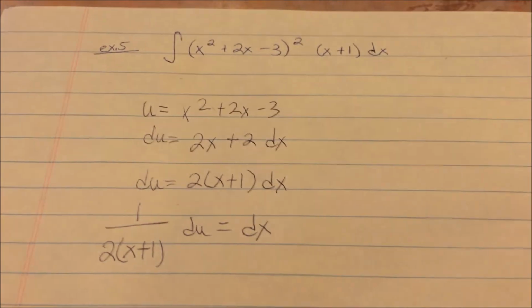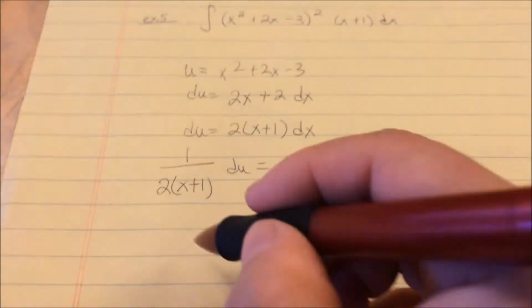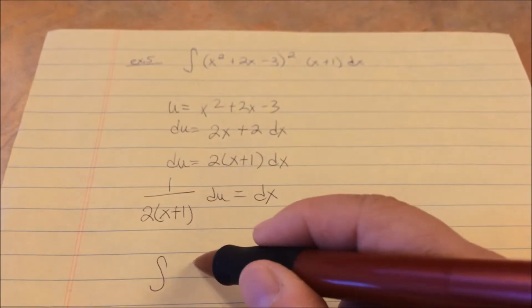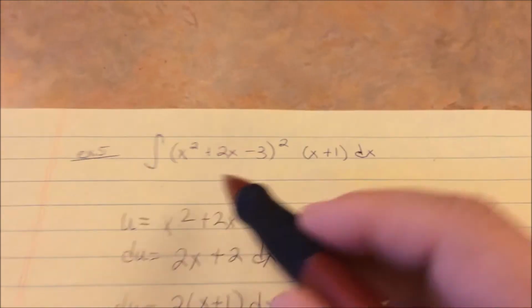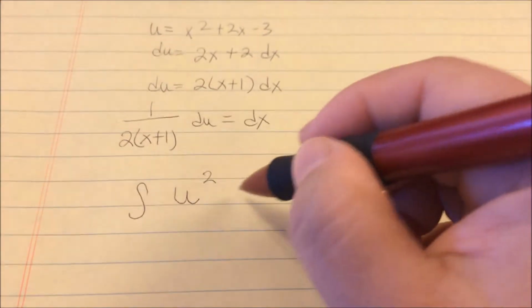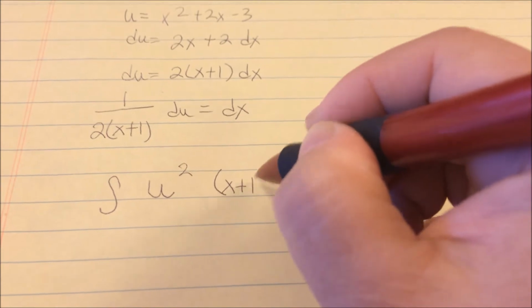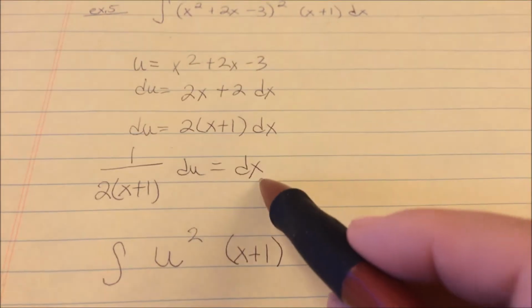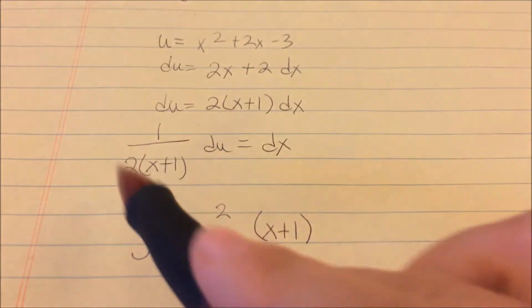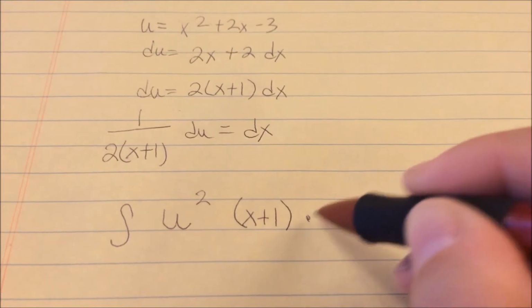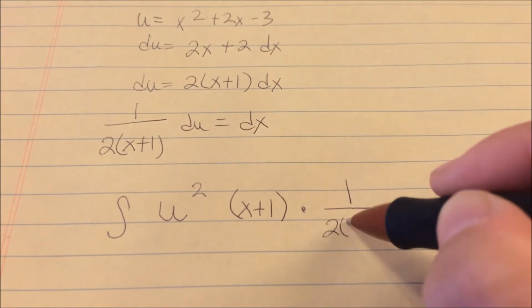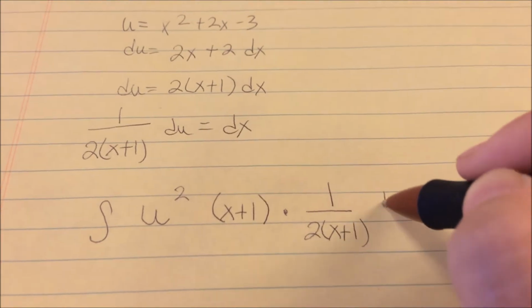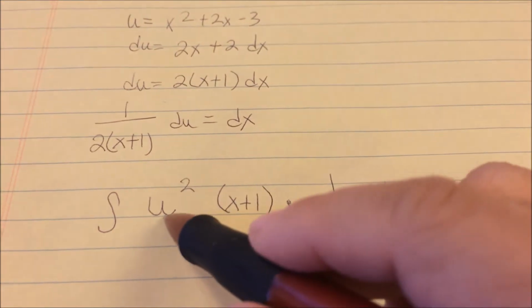So now from here, let's go ahead and do the substitution part of it. So we have the integration of all of this is your u now, right? Because we said all of this is your u squared. Okay, and then we copy the x plus 1, because I did not touch that part right there. So I have to copy that. Now we take the substitution of dx, and we said dx is going to be this right here. We're going to substitute with all of this right here. So I'm going to do a straight substitution. I'm going to copy all of that right there, 1 over 2 times x plus 1 du, because we want the variable of u right there.